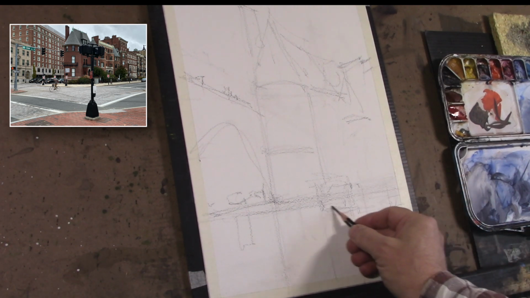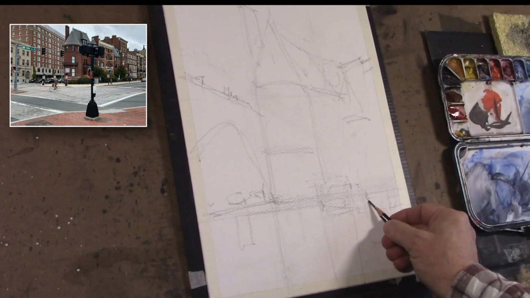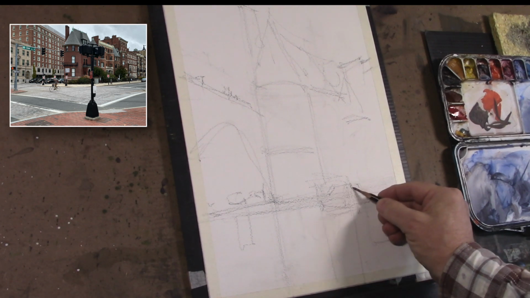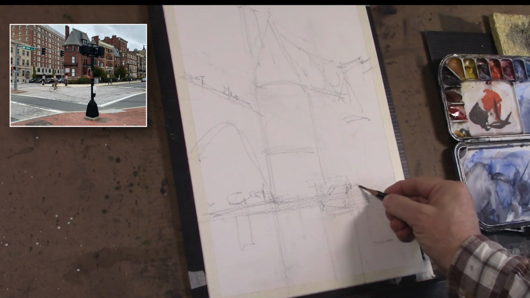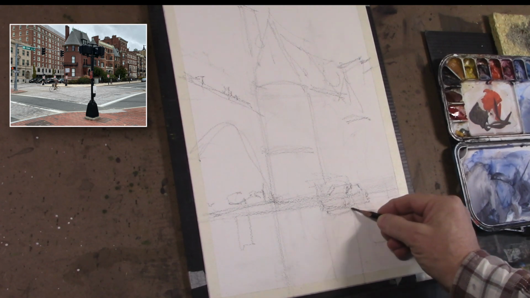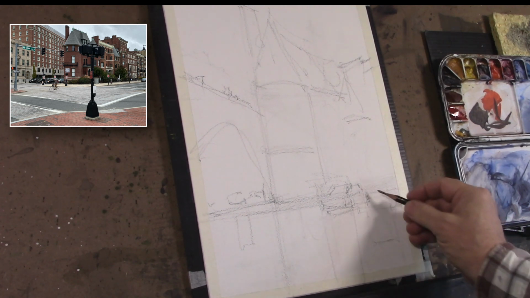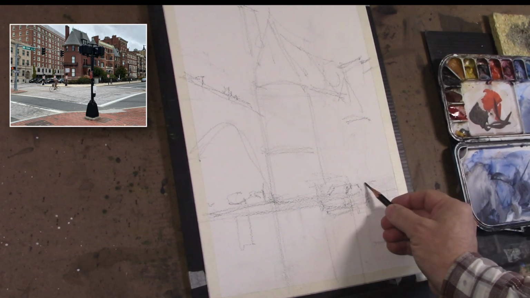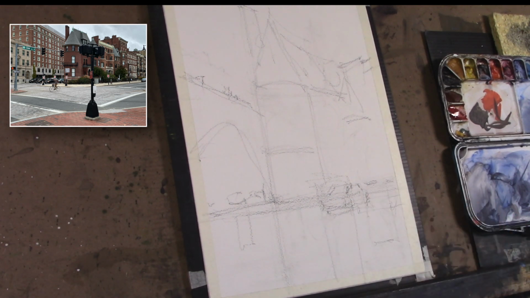Now here's a complex part because I want to show the car, right? Small car, but important because car gives it scale, really reminds us we're in the city. Some cars parked on the side.